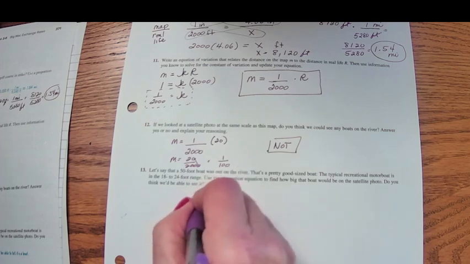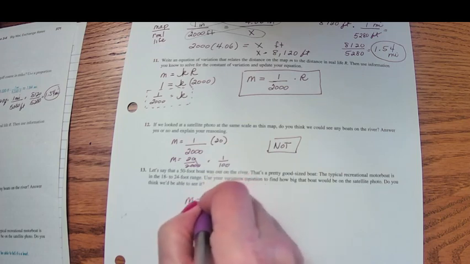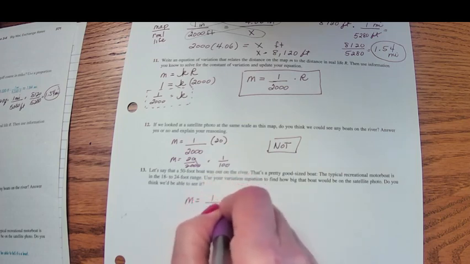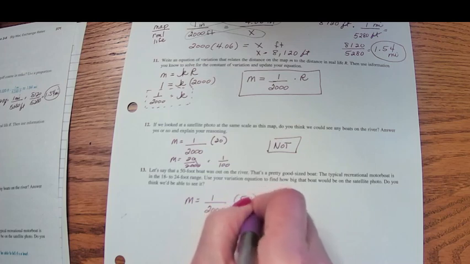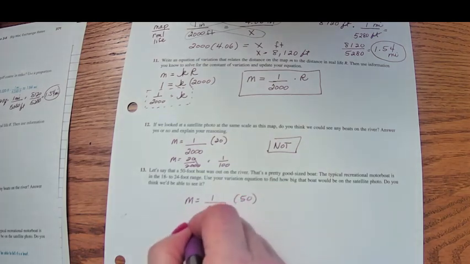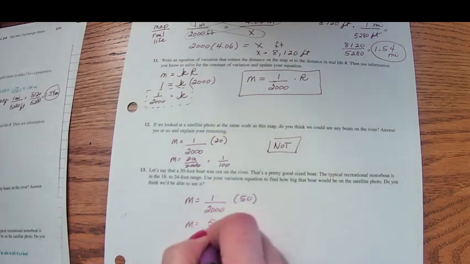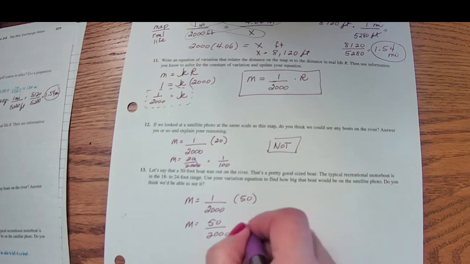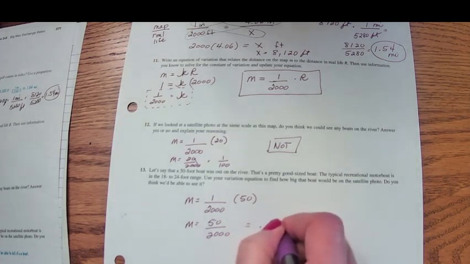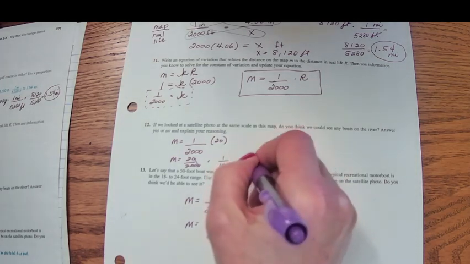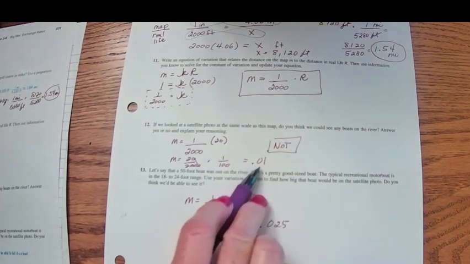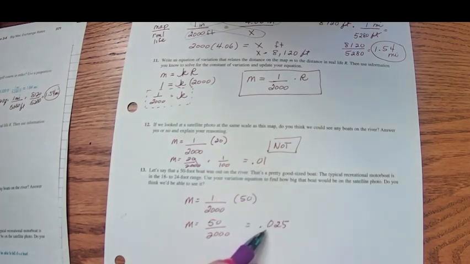Well, that's going to be 1 over 2,000 times 50, which is going to be 50 over 2,000. And so that's going to be 0.025. This was 0.01, 1/100th of an inch. This is 0.025.